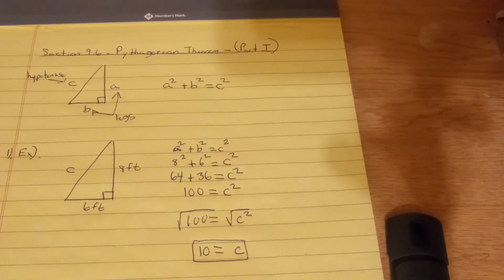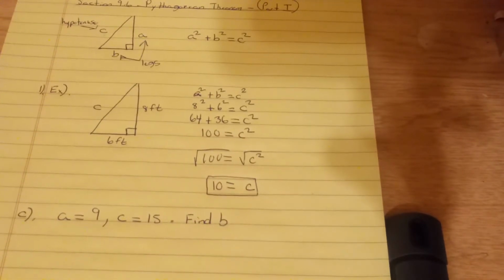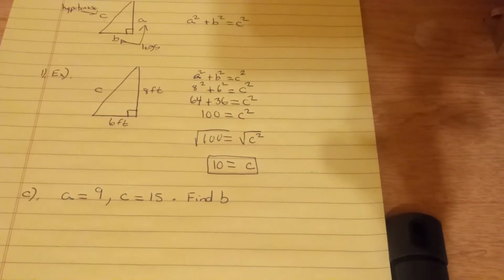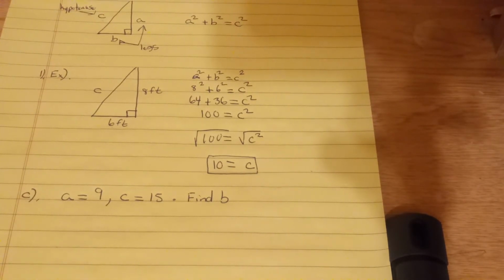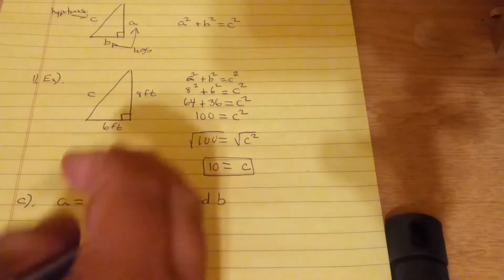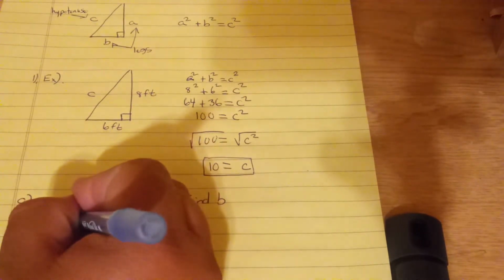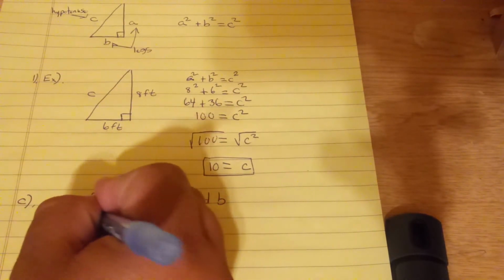But sometimes they're not going to give you the triangle. Sometimes they're just going to be straightforward. For example, letter C. Letter C, they're already giving you what A and C are. They want you to find B. So in some of the questions that you're going to have for this, they're going to be as straightforward as that. So once again, always start off with the Pythagorean Theorem.